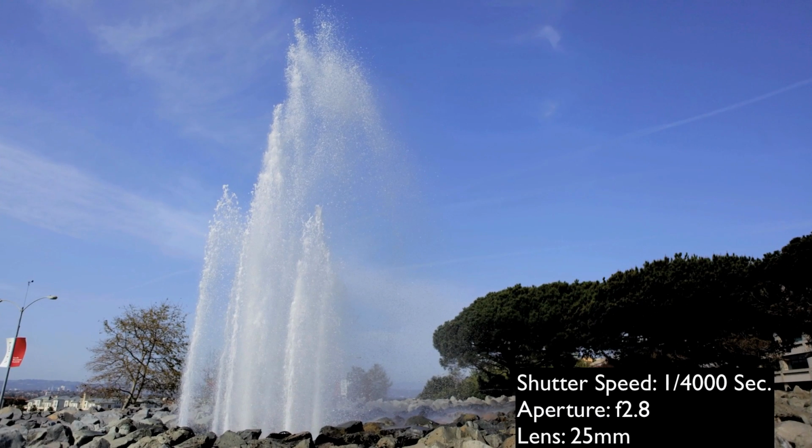Here's another example. Here's a fountain that was taken again at 1/4000th of a second. You notice again the aperture is wide open to compensate for the low amount of light coming through on the shutter. But you'll notice the frozen droplets of water up against that sky. You can really see each individual drop of water.